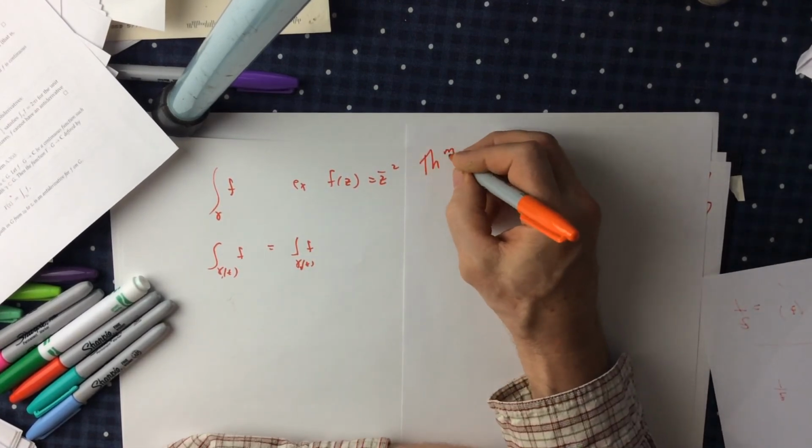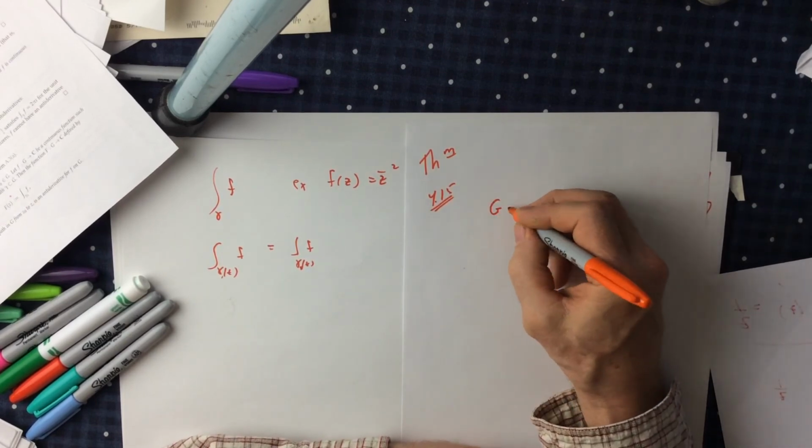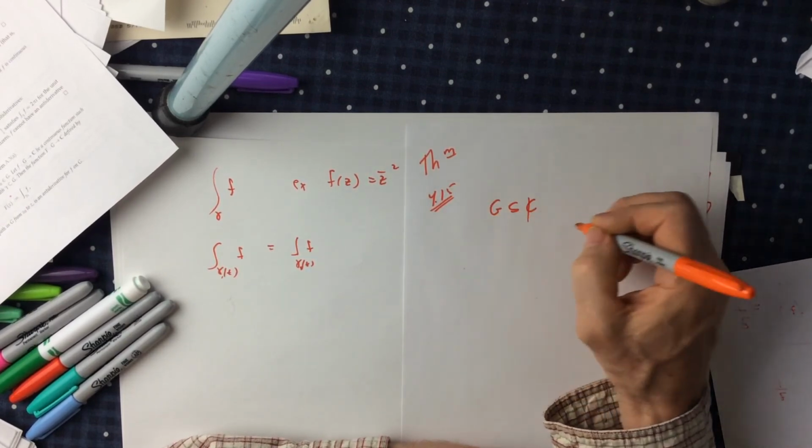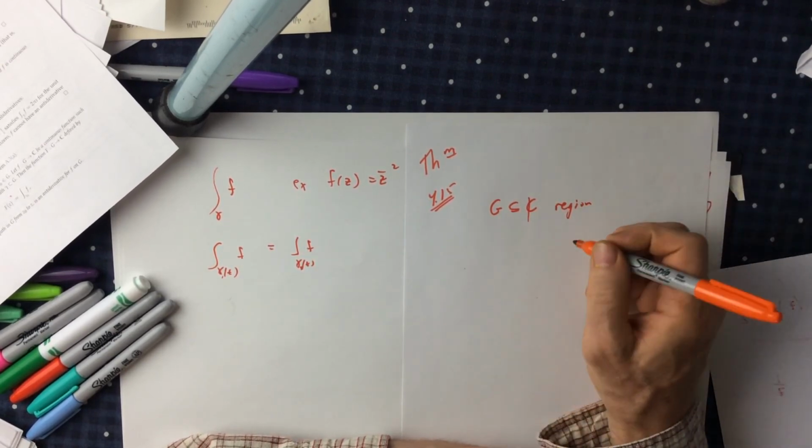This is a theorem. It's 4.15. So here we go. G is contained inside of the complex numbers as a region. And again, that requires that little disk inside of there.